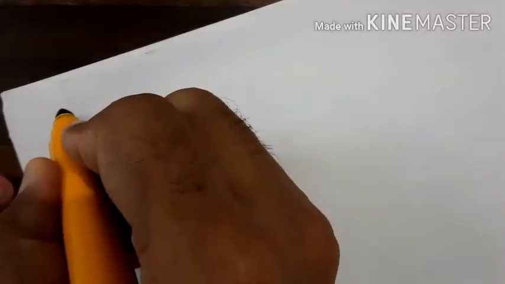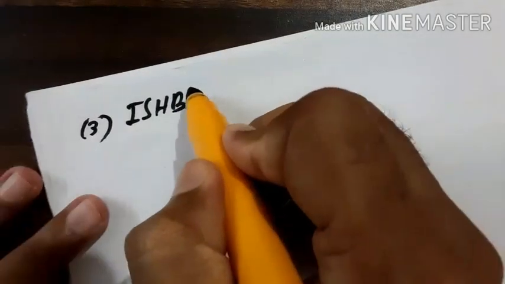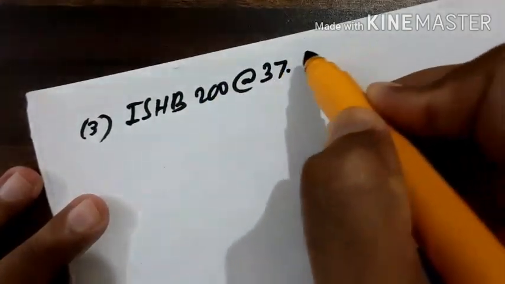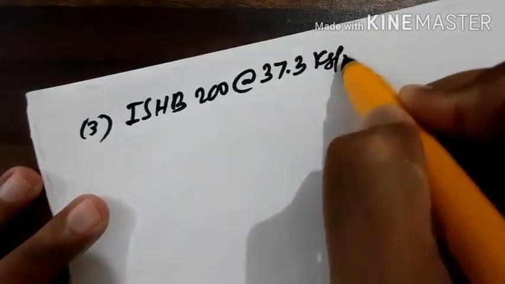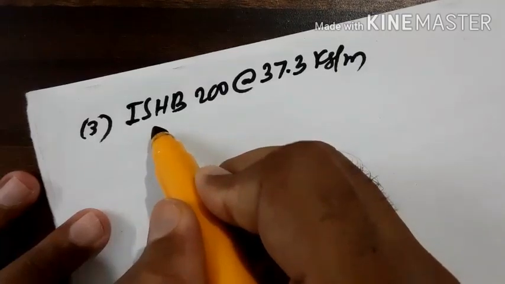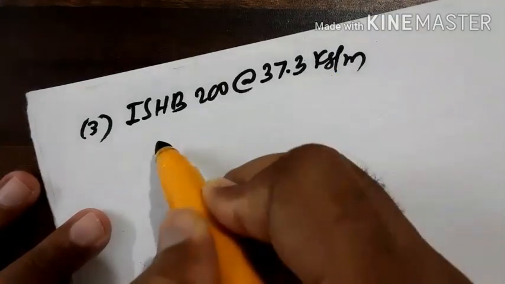The third one, if I take ISHB 200 at 37.3 kg per meter. So again for this section ISHB 200 at 37.3 kg per meter, take all the properties from the steel table.